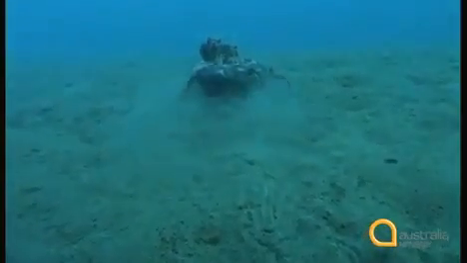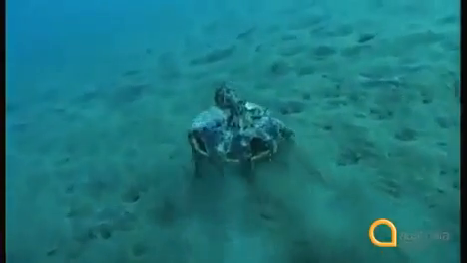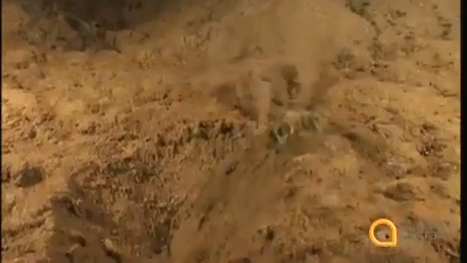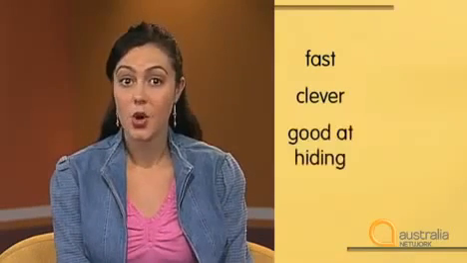They're popular prey, so they have to be very fast and clever at squeezing through tiny holes and really good at hiding from animals that want to eat them. So having to get away from their predators in the sea has made them evolve into amazing creatures.